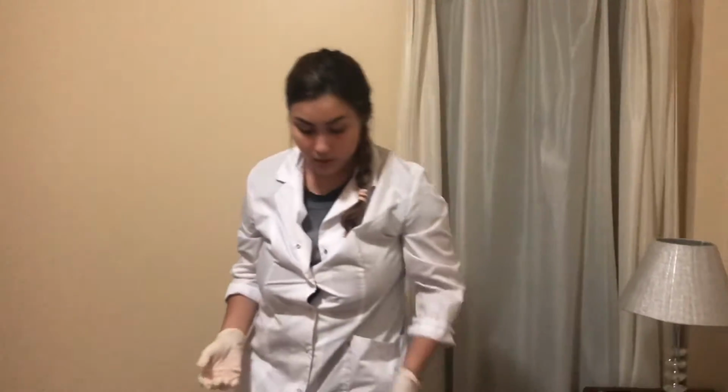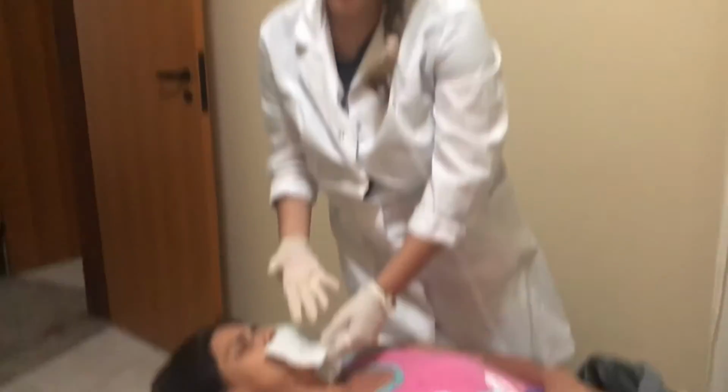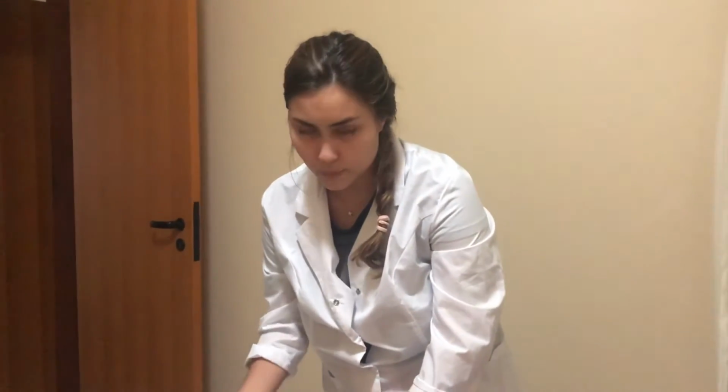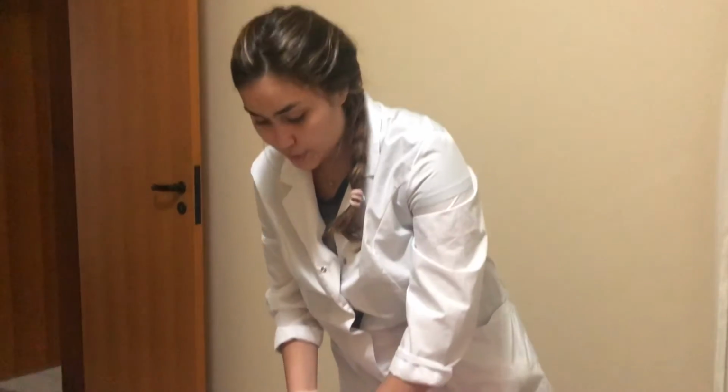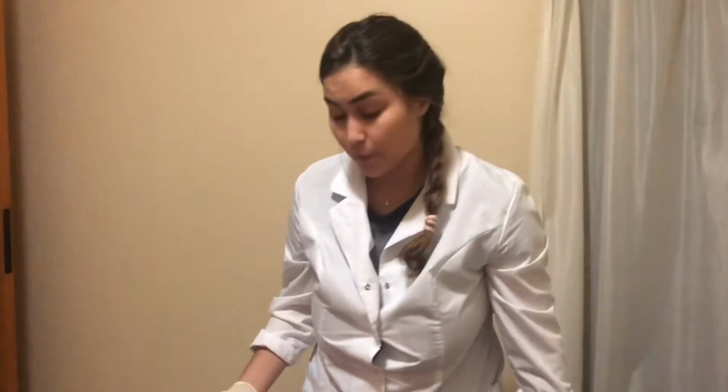If you're in the hospital, you may use this equipment. It's just for you to understand what it is basically, but you will put it between the mouth of the patient and yours before doing the two necessary respirations.